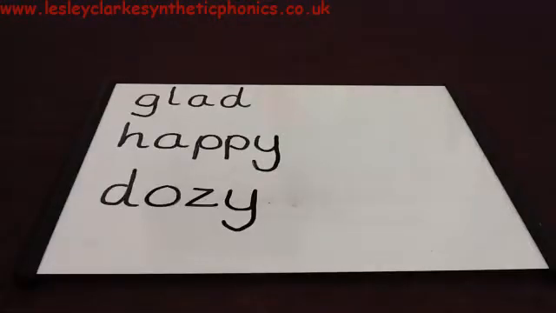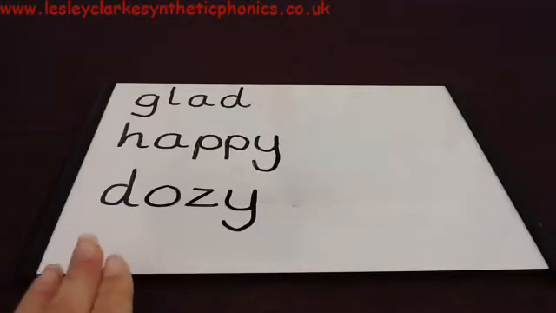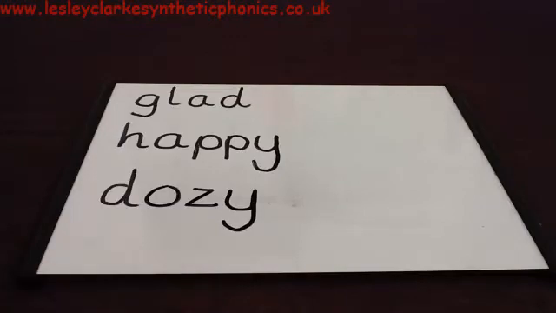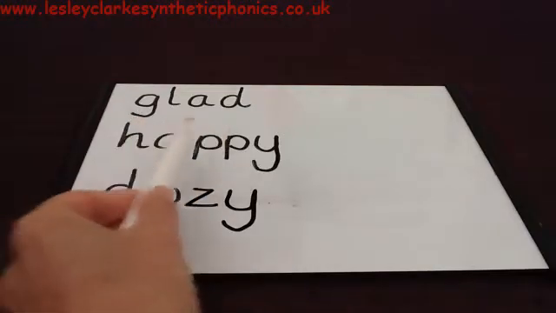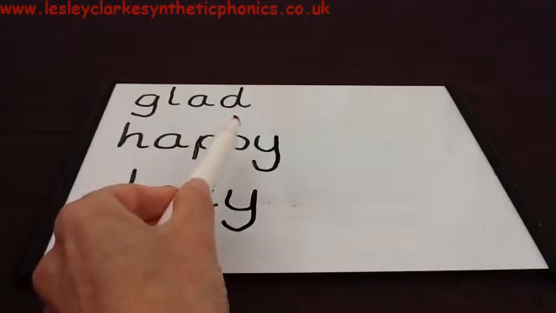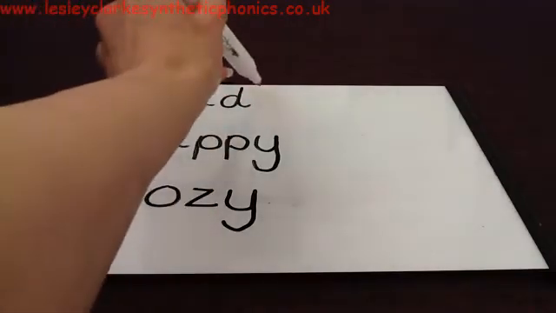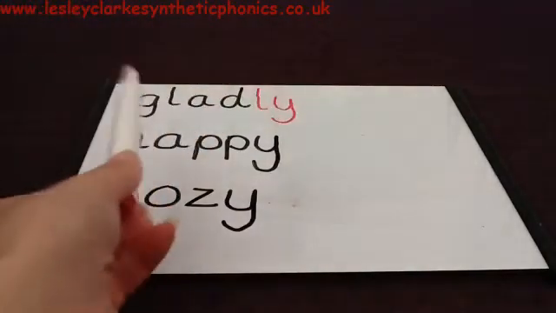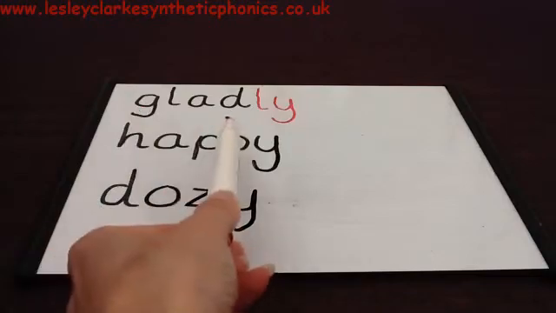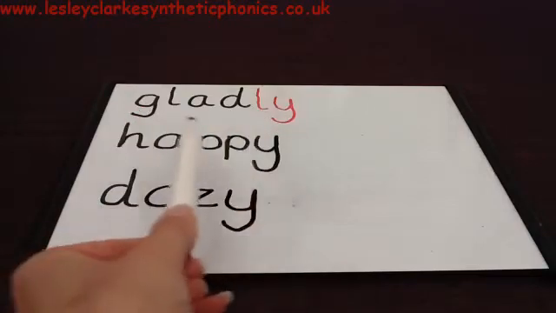Today we are going to be learning how to add the suffix ly to the ends of words, and we're going to be learning how we might sometimes need to change the spelling of the root word that we start with. So let's have a look at these three words to start with. Here we've got the word glad. If I change that to gladly, watch what happens. I have just started with glad and I've added ly to make it gladly.